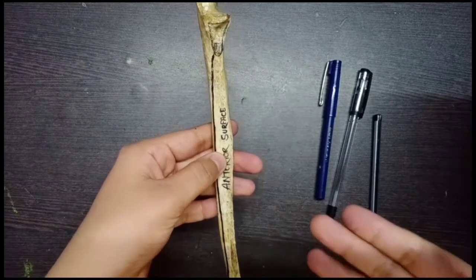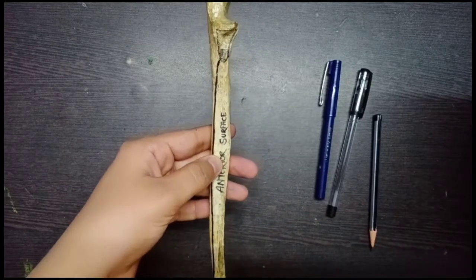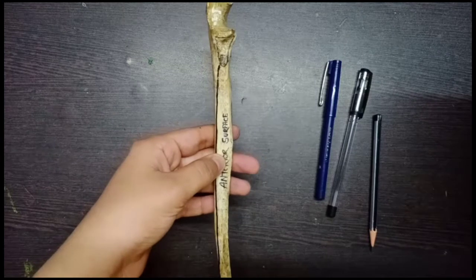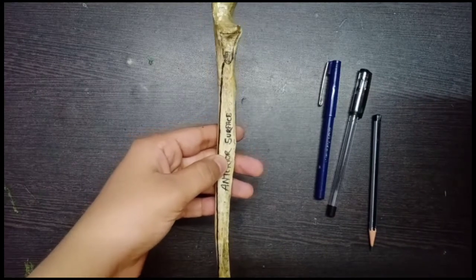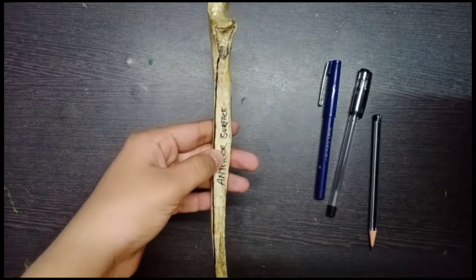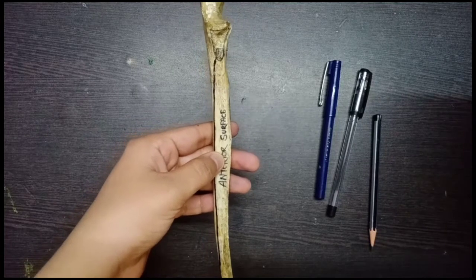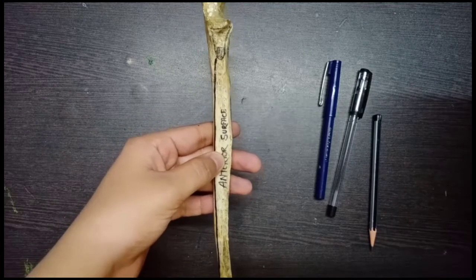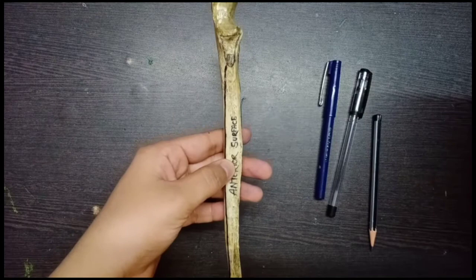See, when you mark it properly and when you read properly, it will be clear. Don't be confused and don't panic that you can't understand. We all cannot understand in one go. We have to keep practicing. We have to see the bone. We have to read the book. So just stay calm and believe in yourself and then start studying.